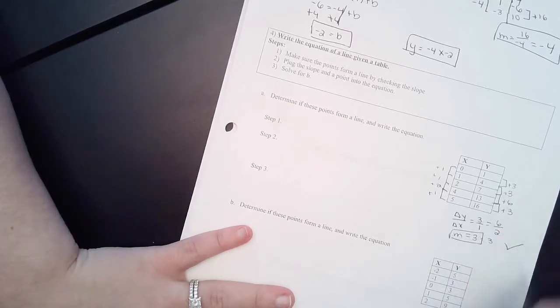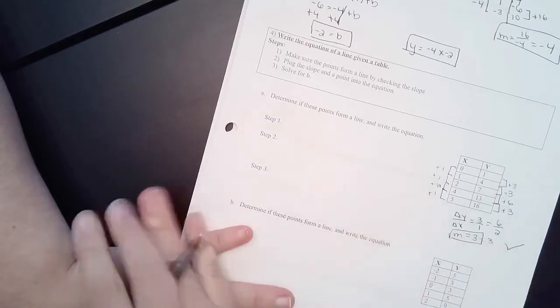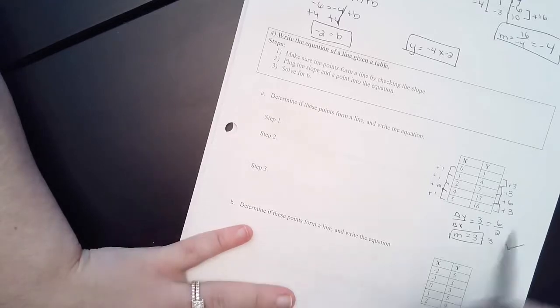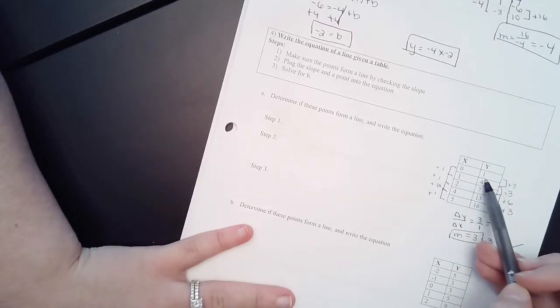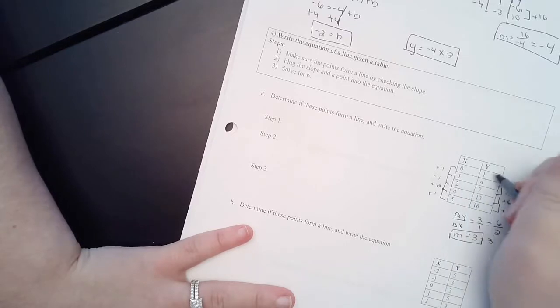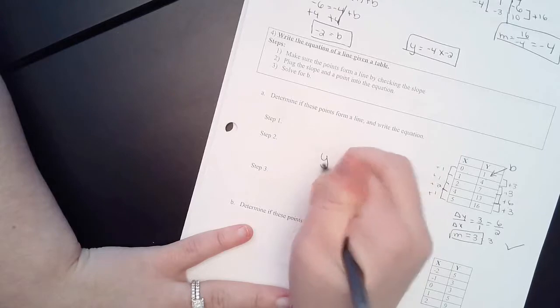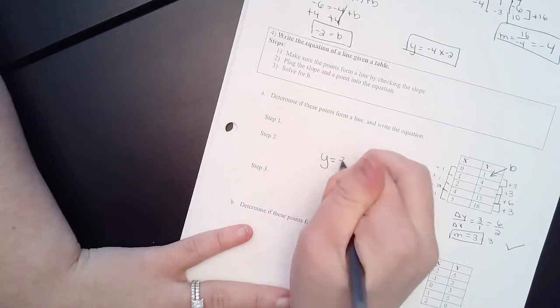From there, I just pick any set of points to plug in, but you can also notice from the table that they automatically give you the y-intercept. Your y-intercept here is 1, since your x is 0. So that's your b right there. So I can just write the equation as y equals 3x plus 1.